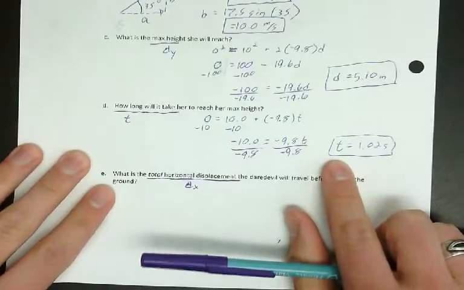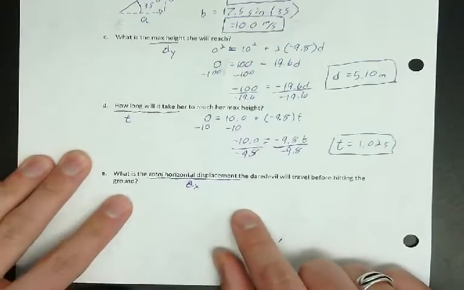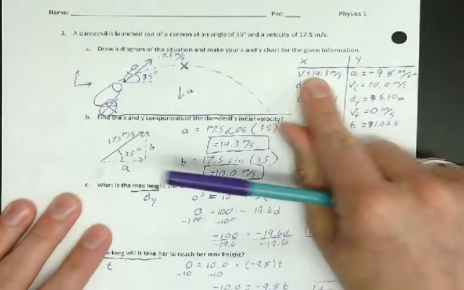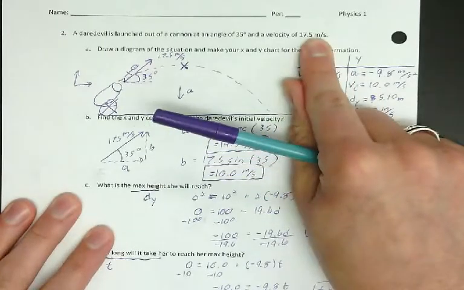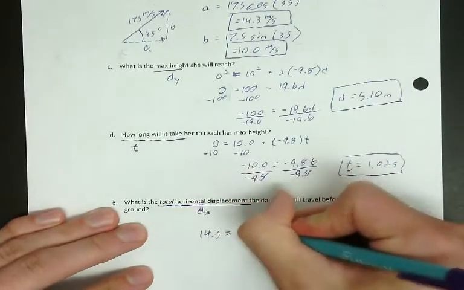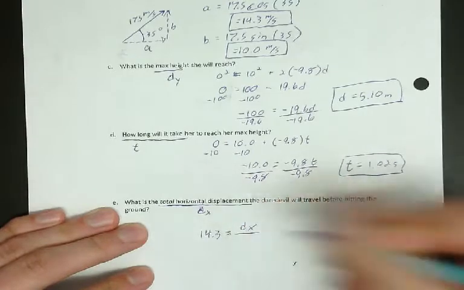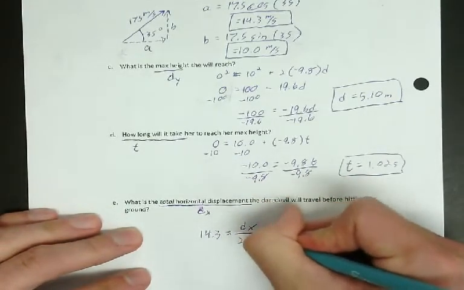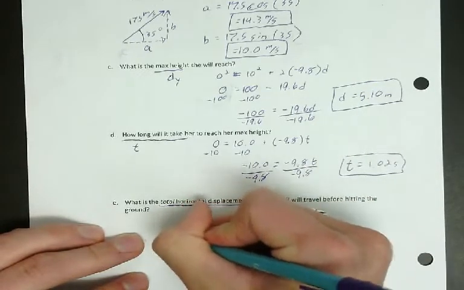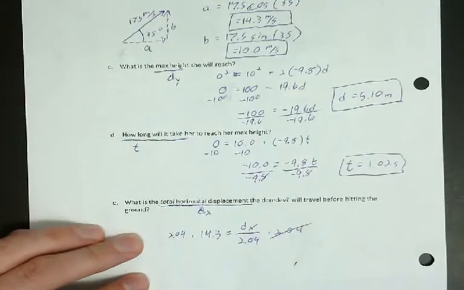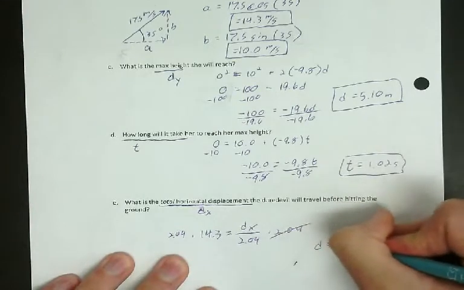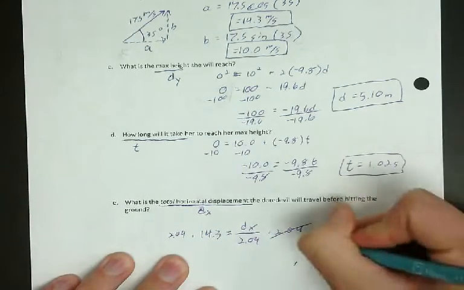So we found the time to go to the highest point. Now we need to use the time to go the whole way. So v equals d over t. We're using the x velocity. We're not using the y velocity. We're not using the total velocity. We're using x. So v equals d over t. Multiply the 2.04 to both sides. And you end up with d to be 29.17 meters.